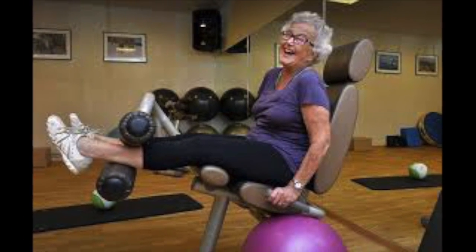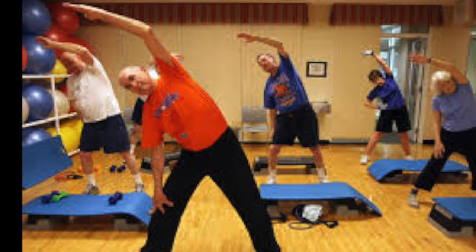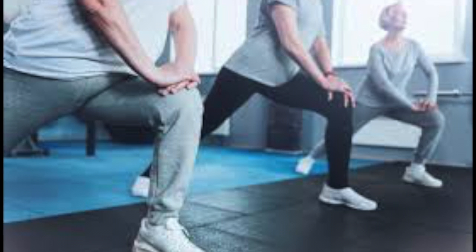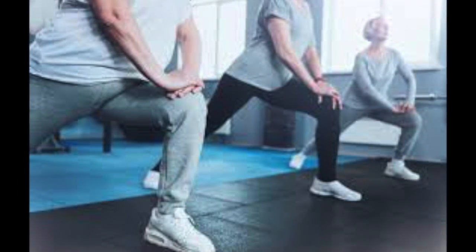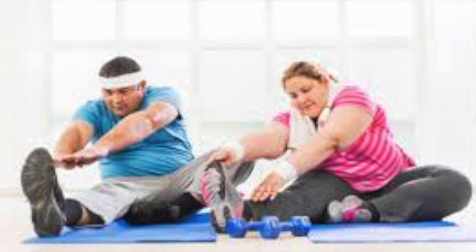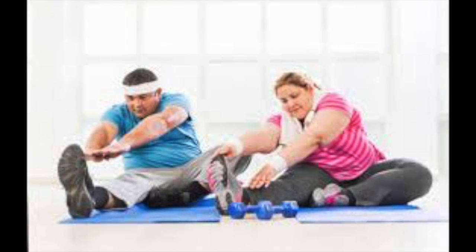Next is balance. Doing one leg stands as an exercise is a great way to increase the balance in elderly patients. Lastly, flexibility. Increasing the range of motion of knees and hips can be achieved by daily stretching, such as using yoga or similar activities that can increase an elderly patient's range of motion.